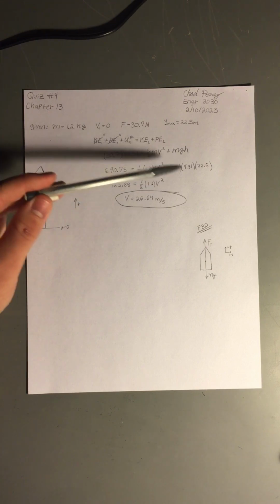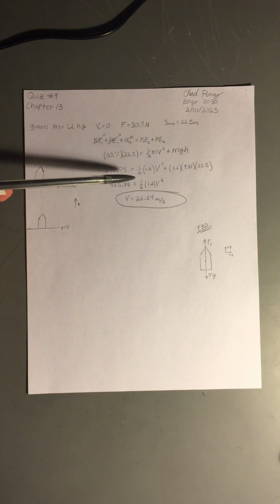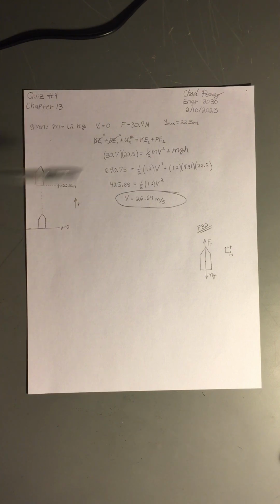So moving things to the other side of the equation and then taking the square root of them, we get that the velocity for the rocket when thrust quit was 26.64 meters per second. And so that is quiz number 4.